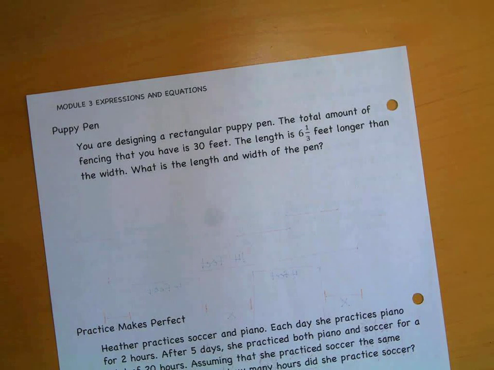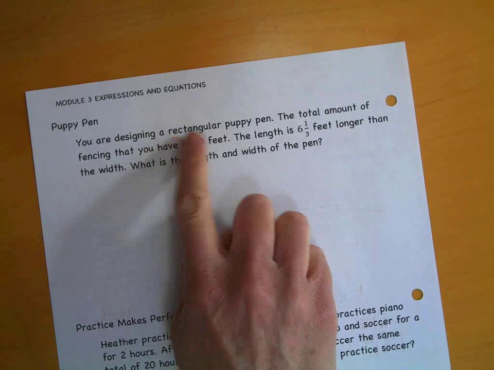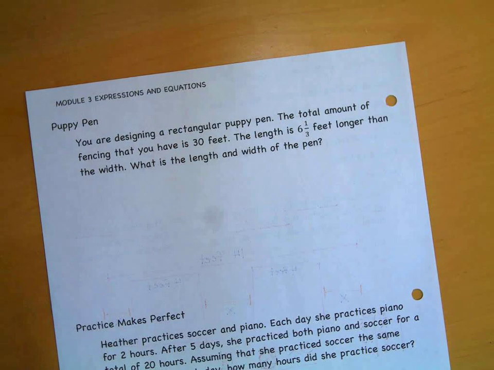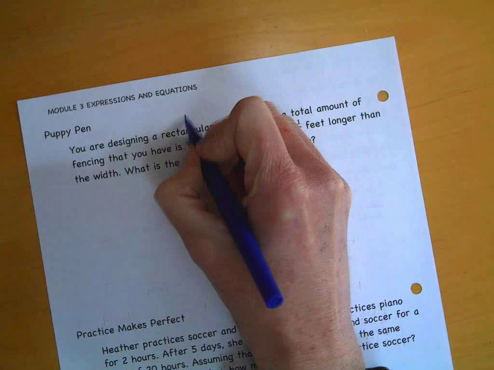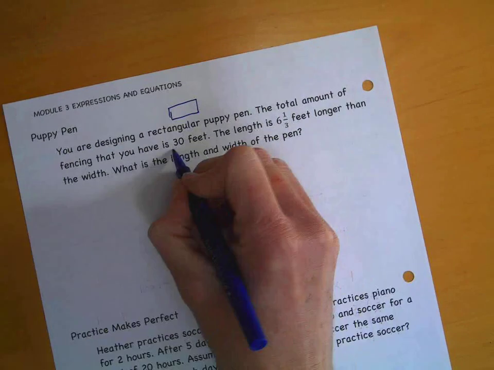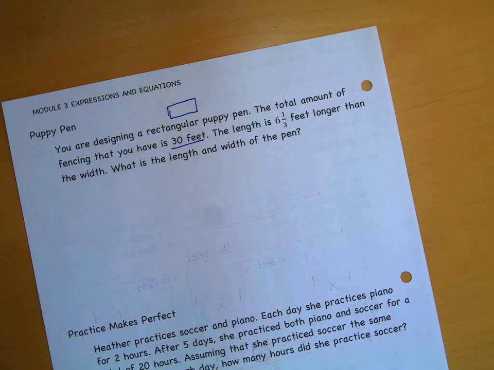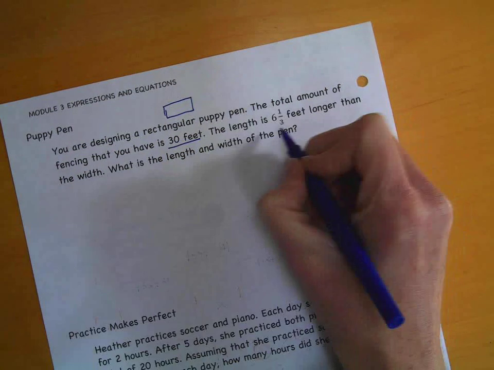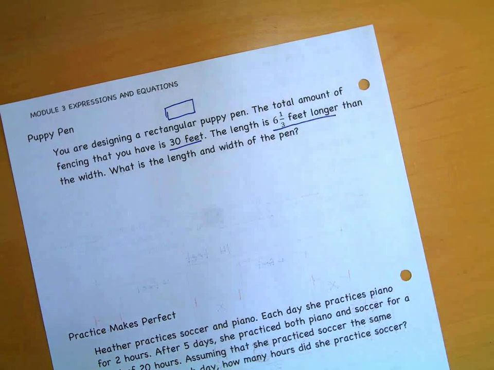Okay, so we know it's about a puppy pen. Now we're going to look for quantities. You are designing a rectangular puppy pen. So I'm actually just going to remind myself. Here's my puppy pen. It's in the shape of a rectangle. The total amount of fencing that you have is 30 feet. That's a quantity. The length is 6 1/3 feet longer than the width. What is the length and the width of the pen?